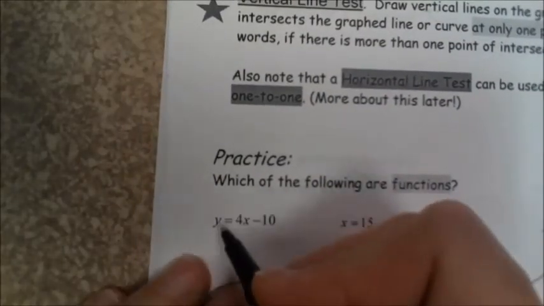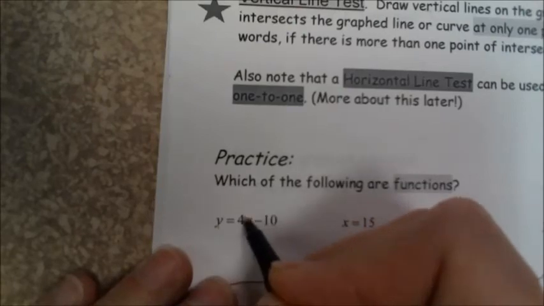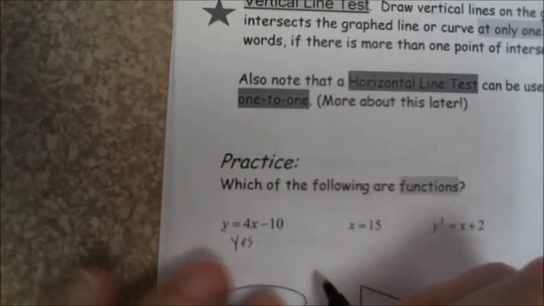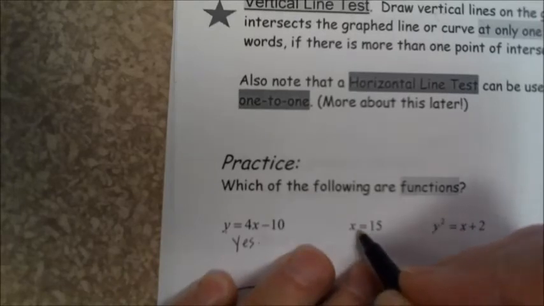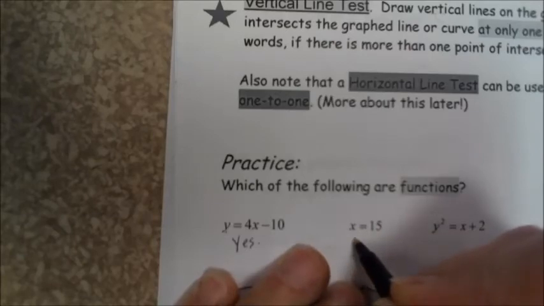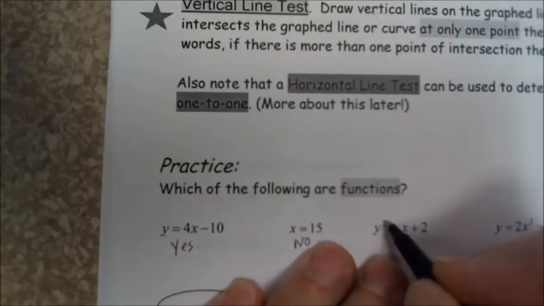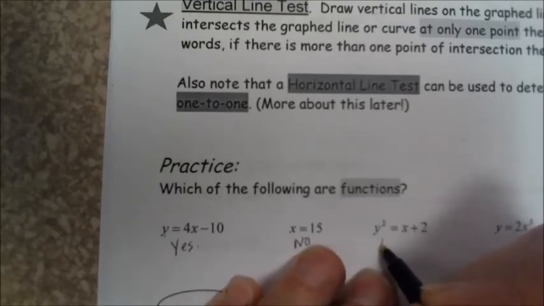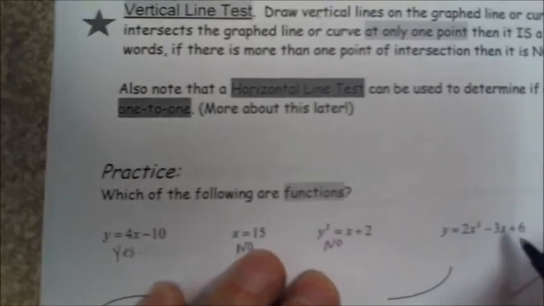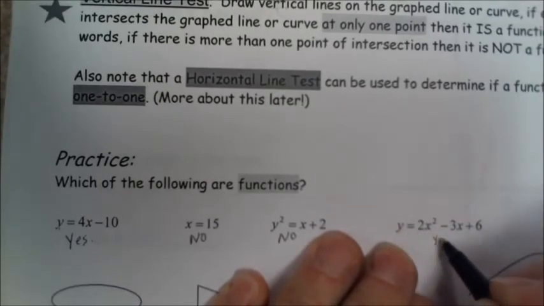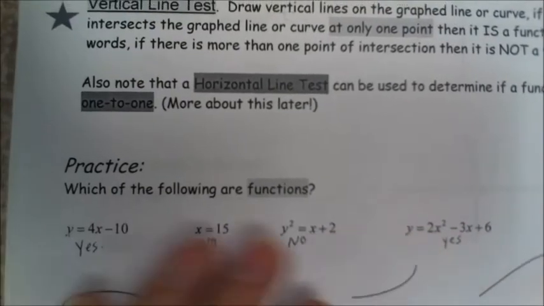So from the equations, y is there, y is not squared. Yes, this is a function. This one, y is not there. That's the equation of a vertical line. So that is no, it's not a function. This one, y is there, but y is squared. So no, that's not a function. And here we go, y is there, y is not squared. Yes, this is a function. So from an equation, you use these rules.